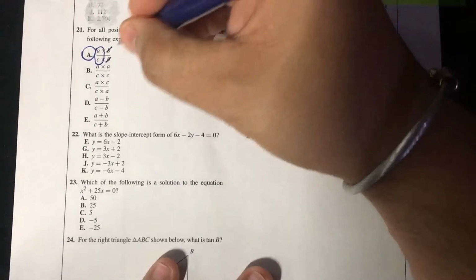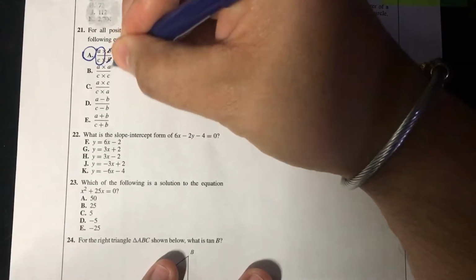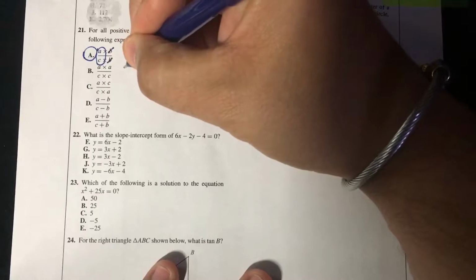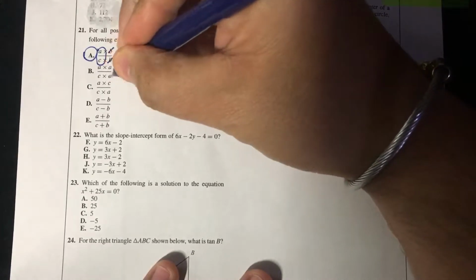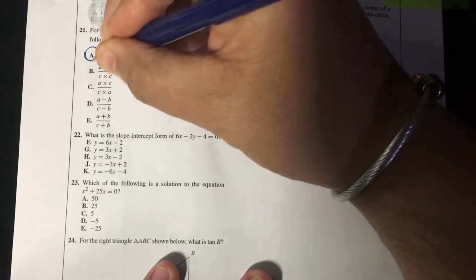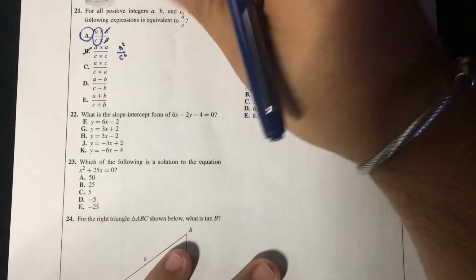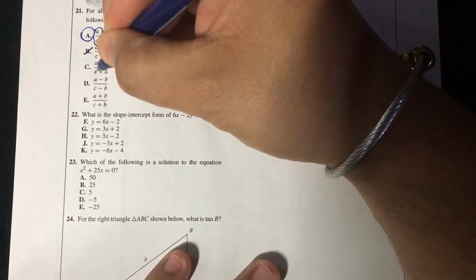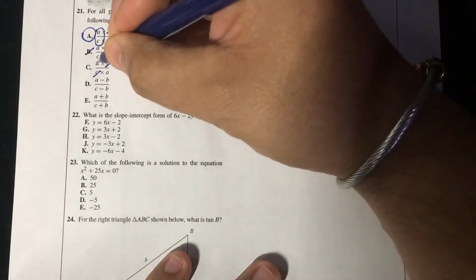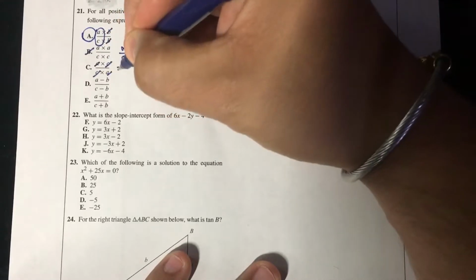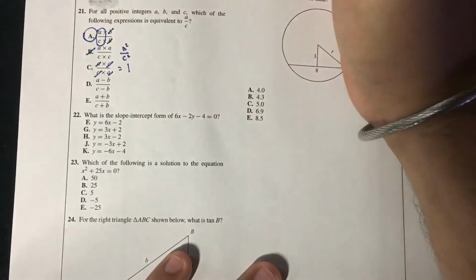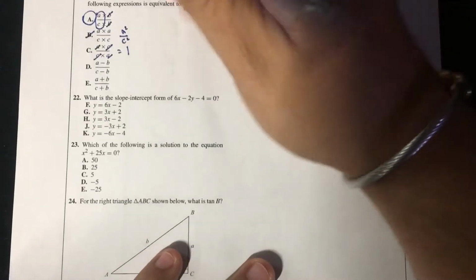Okay, next one, I don't see any other a's on the bottom. I can't cancel, but I see a times a, so this is a squared, and then multiplying two c's, that's c squared, so that's not the answer. Here I see that I have c on top, c on the bottom. They will cancel, and a over a, so everything cancels to 1 on this one. Not the answer, not what I'm looking for.